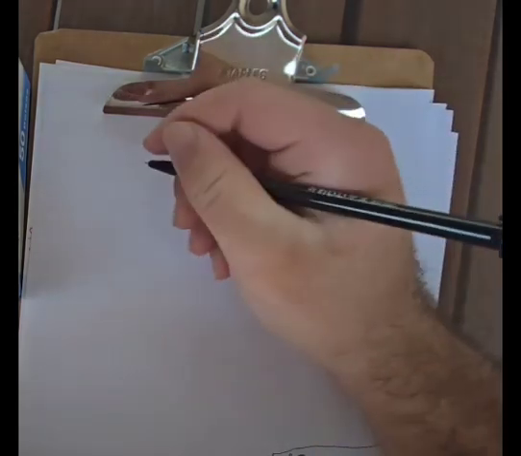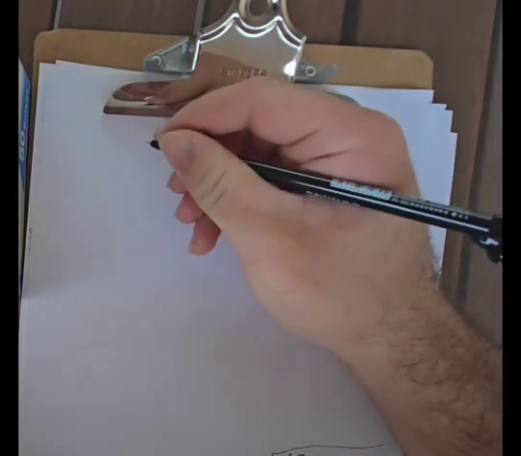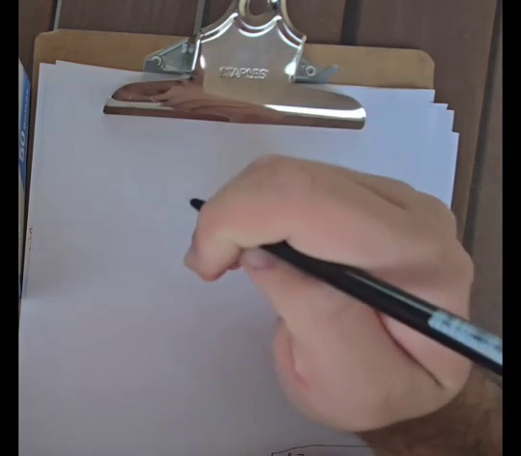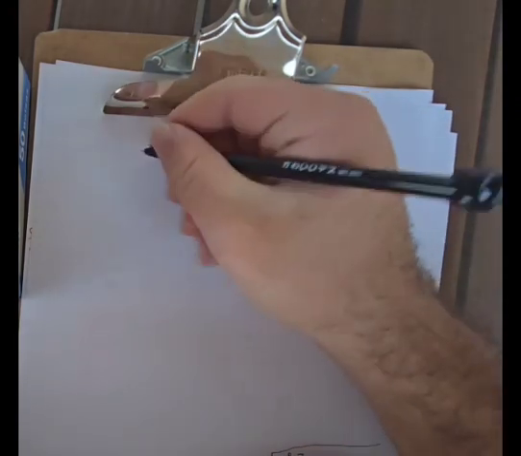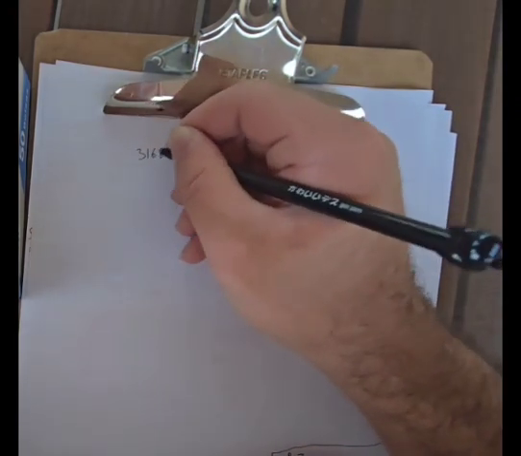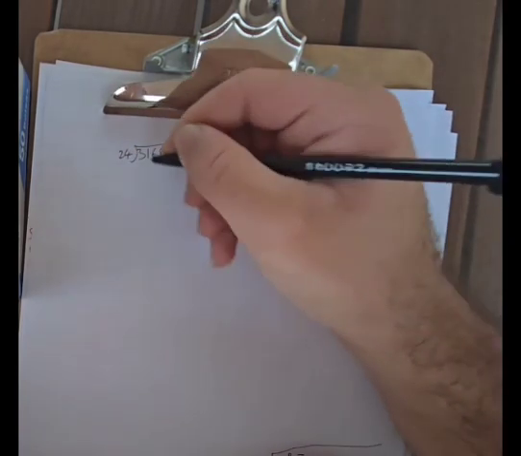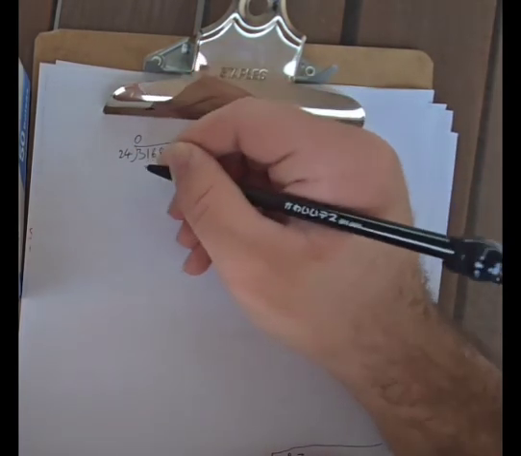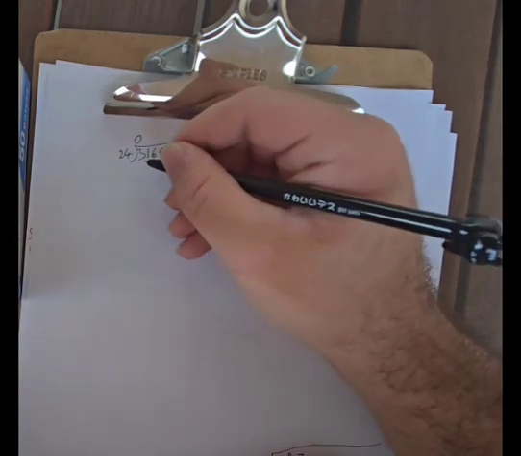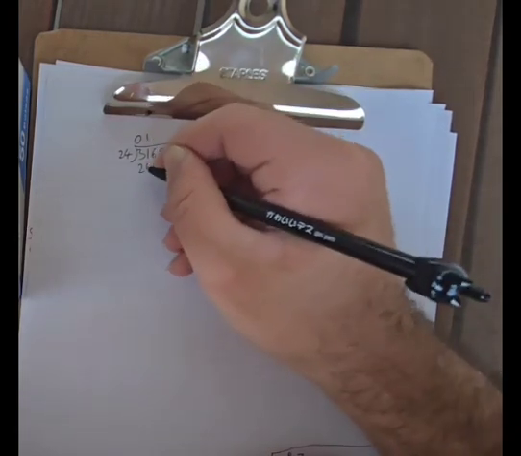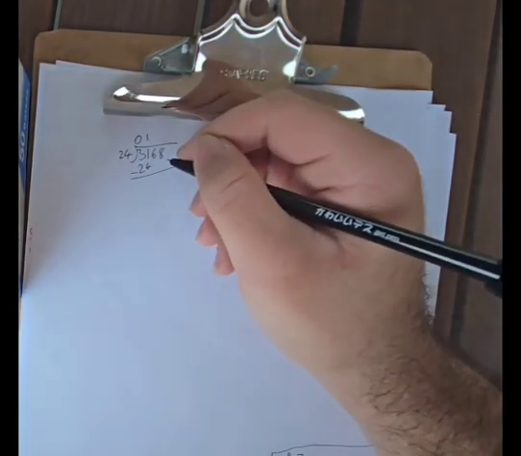Let's do one more example of a 4-digit number divided by a 2-digit number. Let's do over here, what else have we got? 3,168 over 24. 24 doesn't fit into 3, so we just put a 0. How many times does it fit into 31? Only once. So we get 31 minus 24.